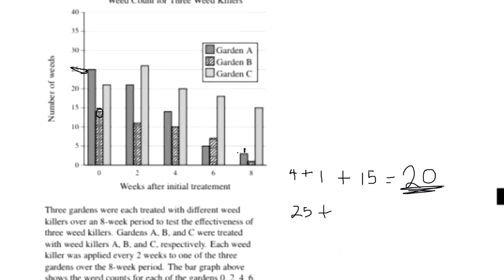And the last one is garden C, which is a little bit above 20. So 21. You add everything, 25, 14, 21. That's 60.